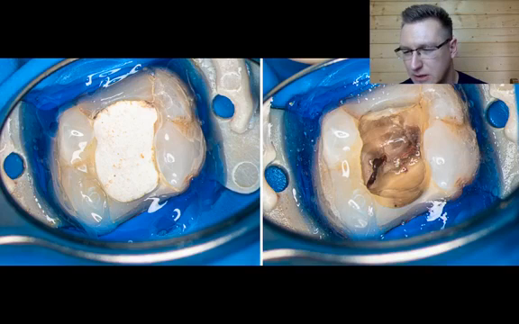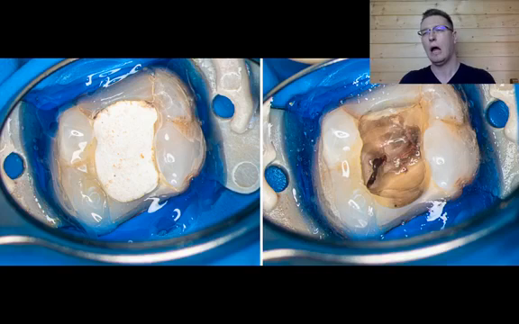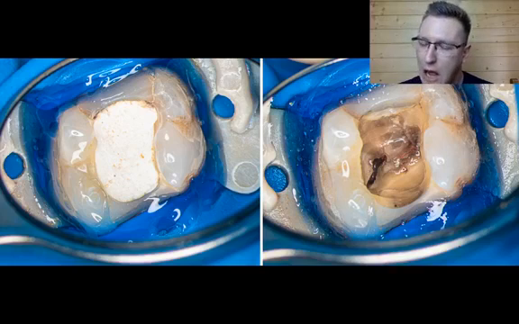And another question from Sarah: do you think there is a relationship between pulp pathology and finding MB2? Sarah, do you mean pulp chamber calcification, obliteration, something like this?